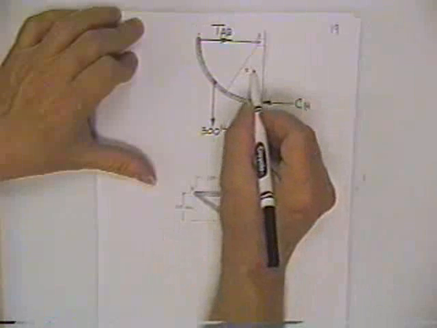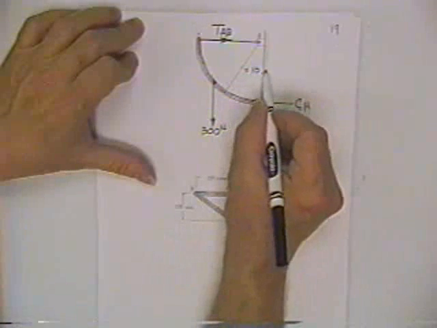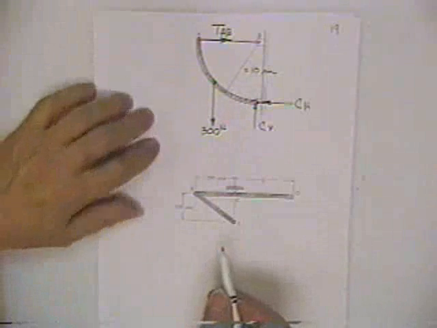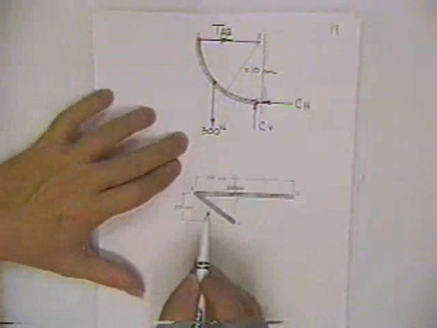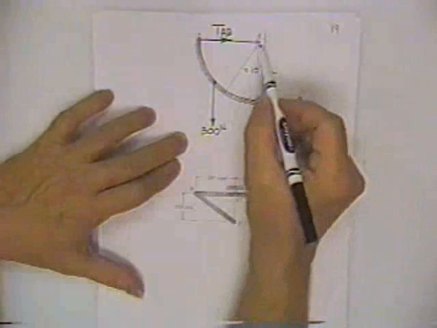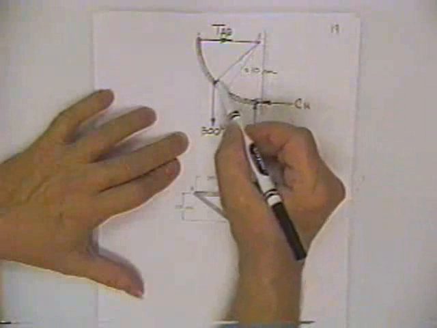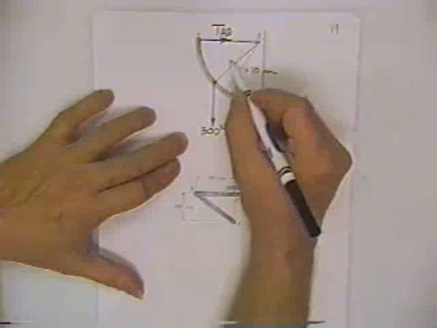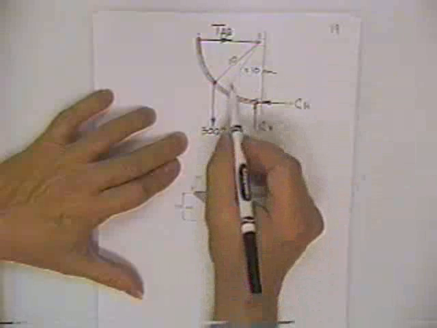And let's just say R was equal to 10 meters. I'm not sure we need the distance there. Yeah, I guess so. Alright. Then that means that this distance is 10.